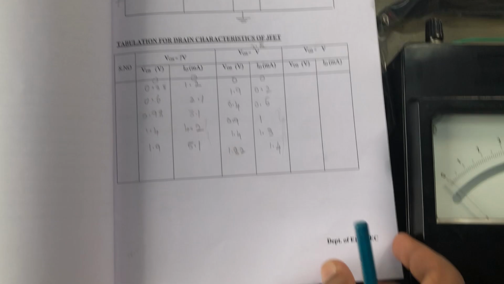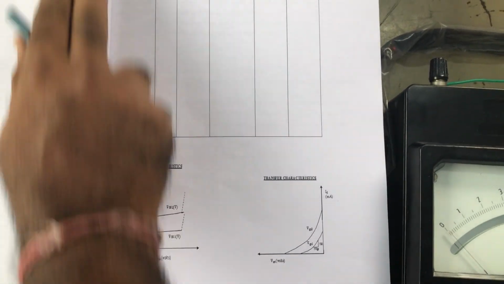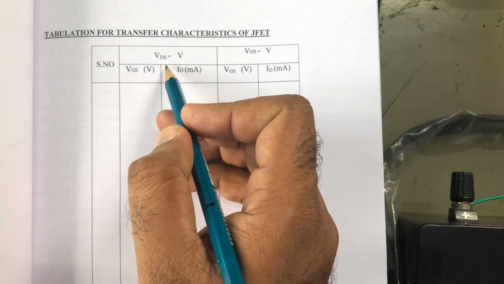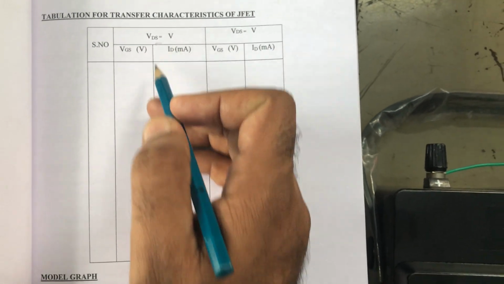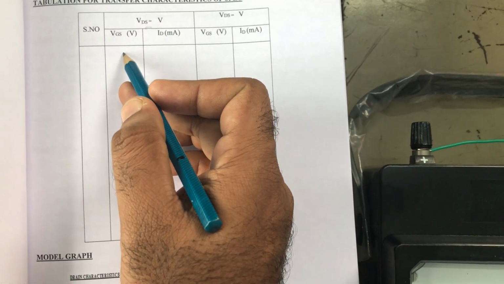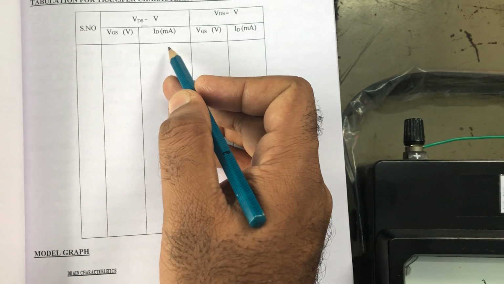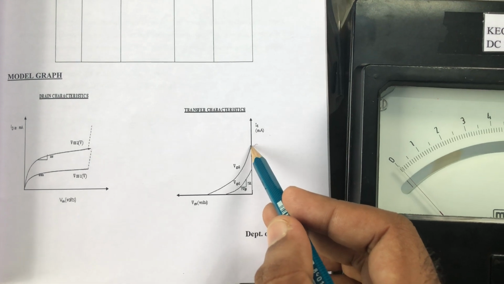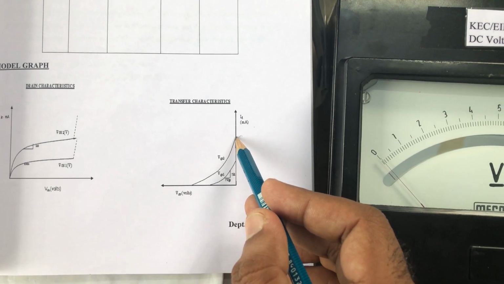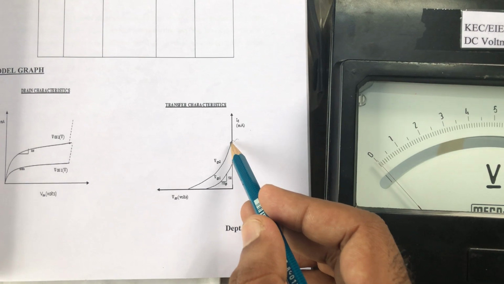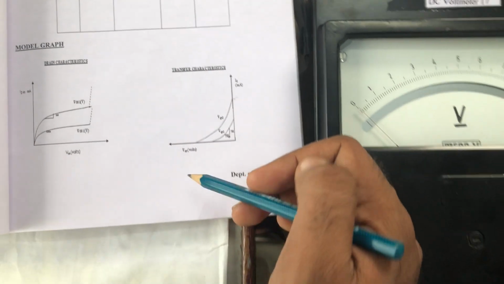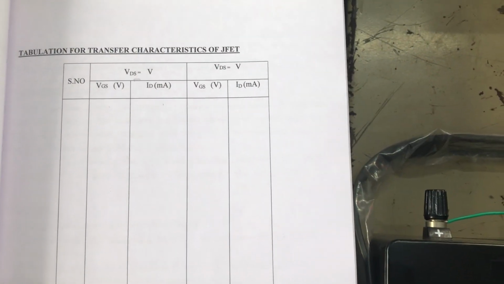Now we have completed the drain characteristics. Now we will move on to transfer characteristics. For transfer characteristics, first we have to keep VDS, the drain to source voltage, constant, then we will increase VGS. At that time we have to look at the current, because the graph should be like this: initially the current is greater, and when the voltage increases your current gets reduced to 0, right?